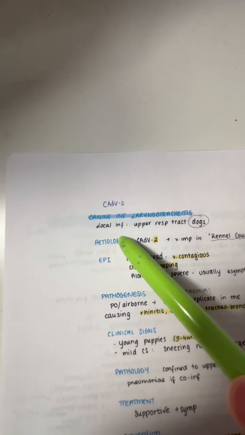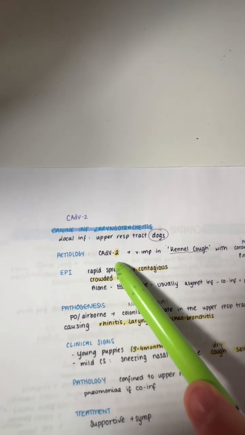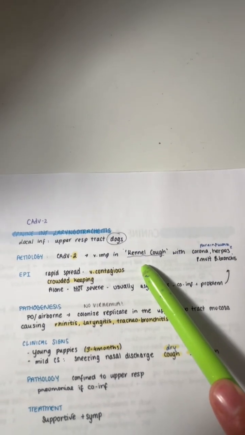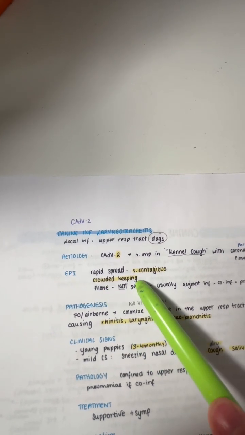It causes a local infection in the upper respiratory tract in dogs. So, the etiology of the disease: canine adenovirus 2 causes co-infections with coronavirus, herpesvirus, and parainfluenza, which causes kennel cough in dogs. The epidemiology of the disease: it spreads rapidly. It's very contagious, especially in crowded kennels.